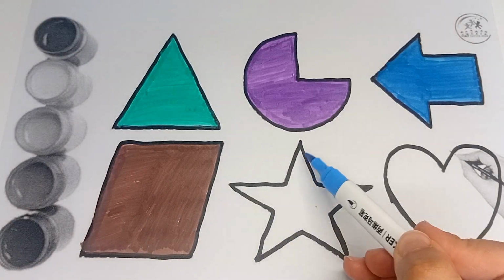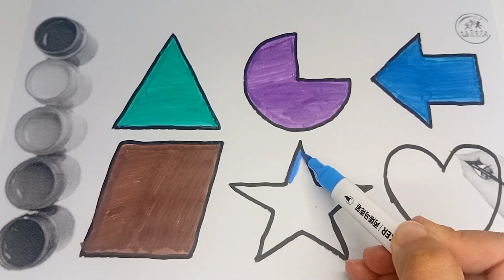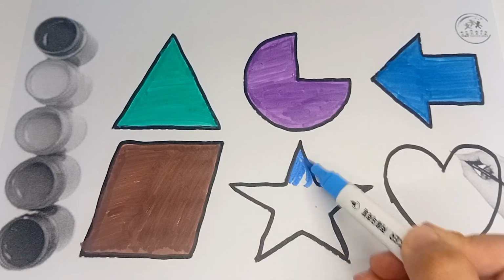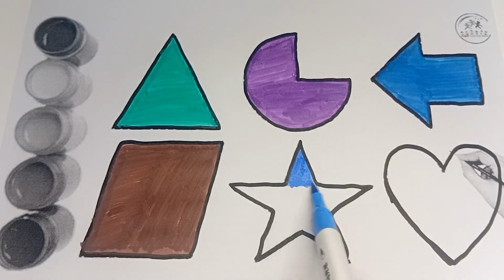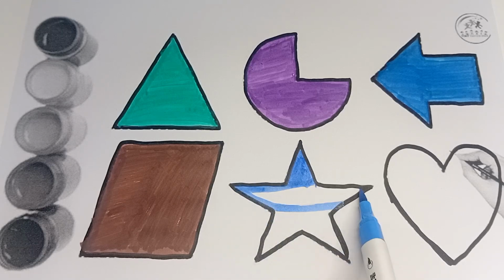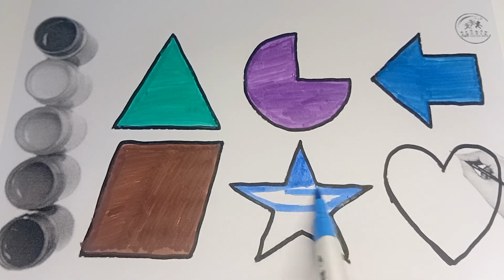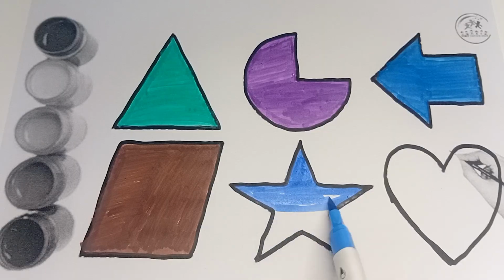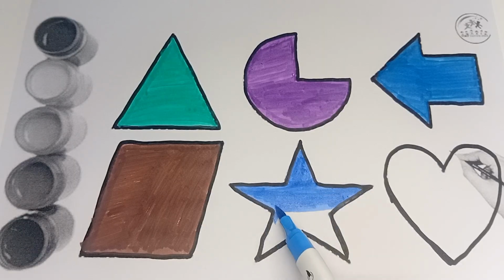Violet color. And the shape is star. Star shape.